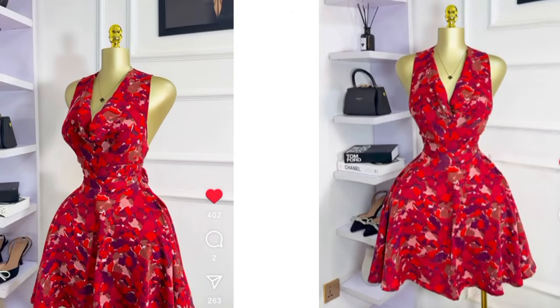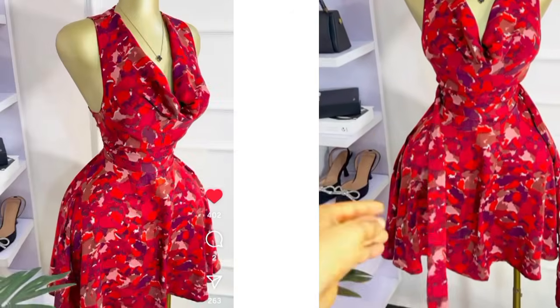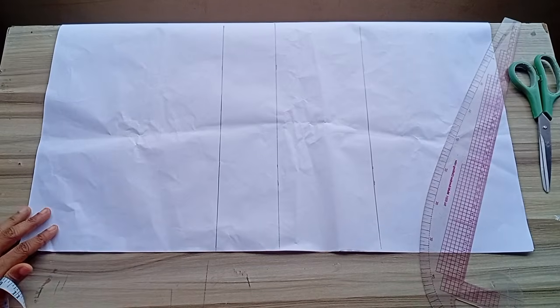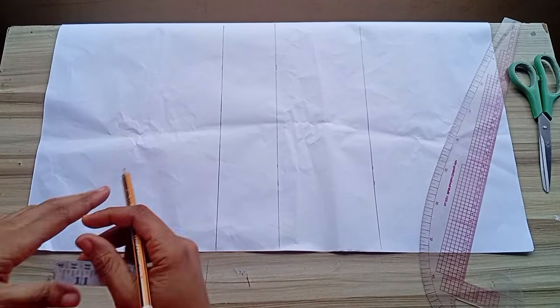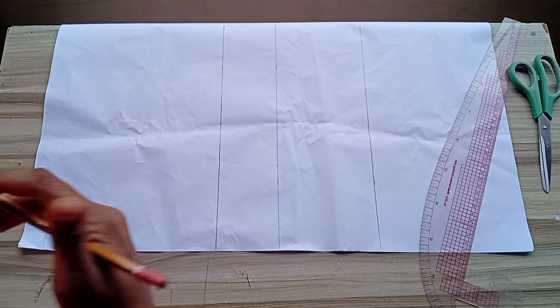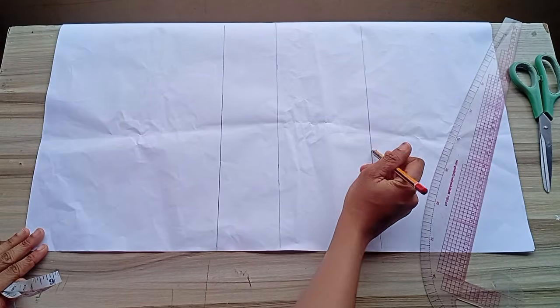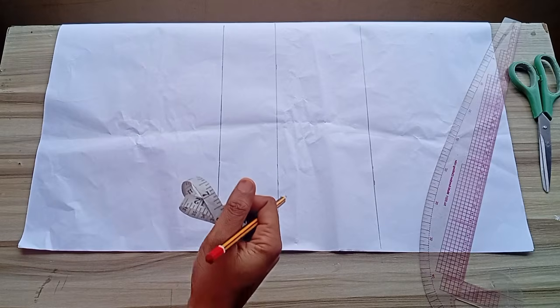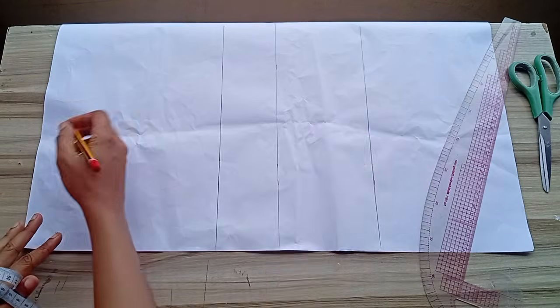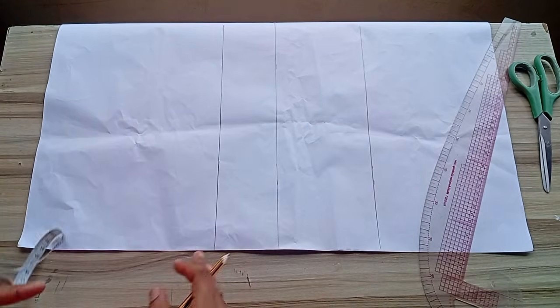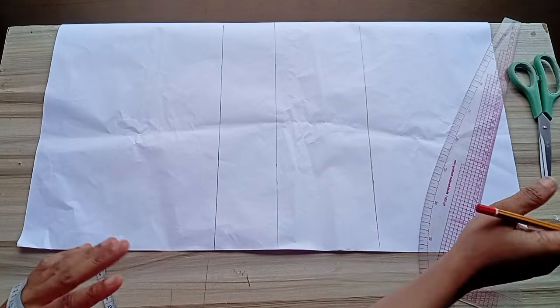So let's dive right into today's video. To start, we are going to draft out the upper part, which is a cowl neck, but we are going to start from the back pattern. And from the actual dress, it has a cut at the underbust area of this blouse, right? So I'm going to start with drafting out the back pattern of this dress.